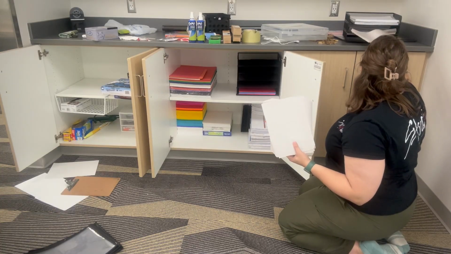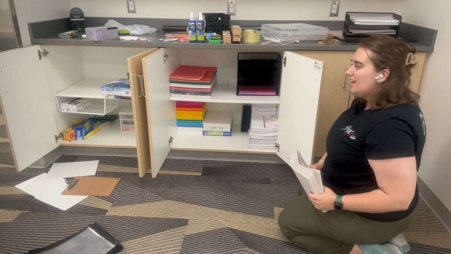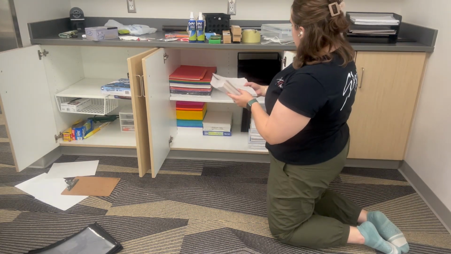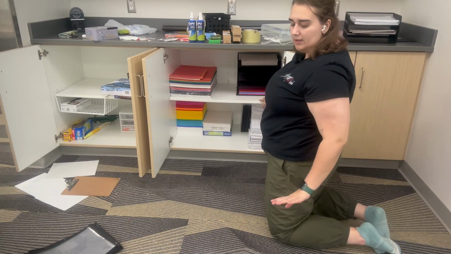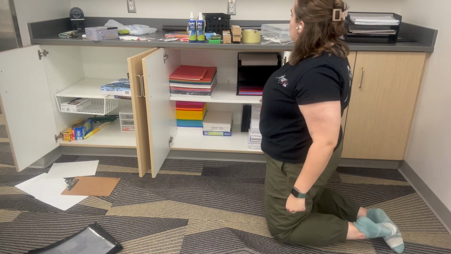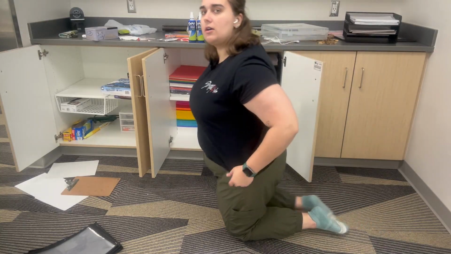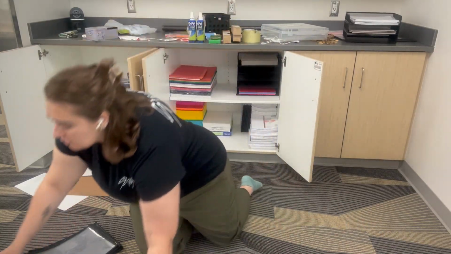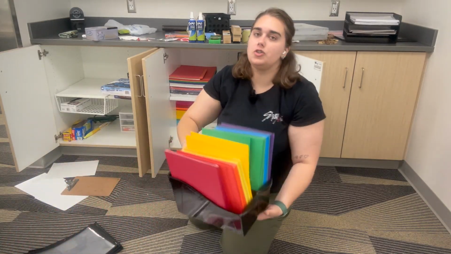I'll take a bit more of this and put it in here. And then the rest of this is just gonna go on top. So once again, just keep paper organized. Okay, we got that. Now I also took the multicolored folders and put them in 2 of these holders.